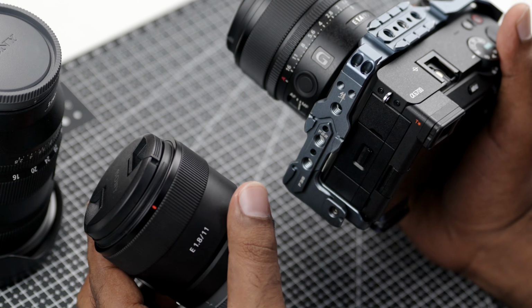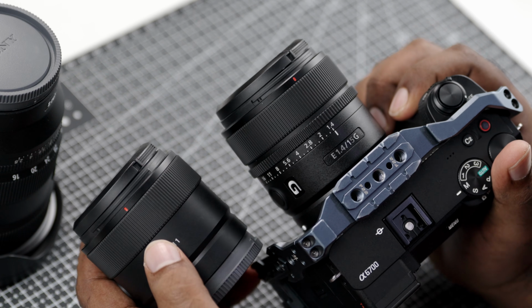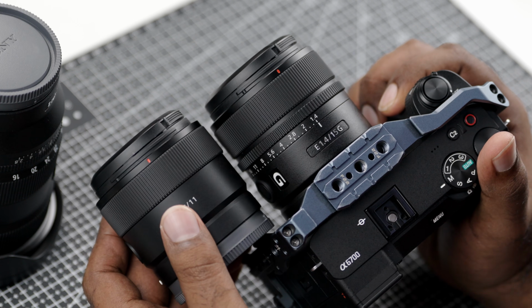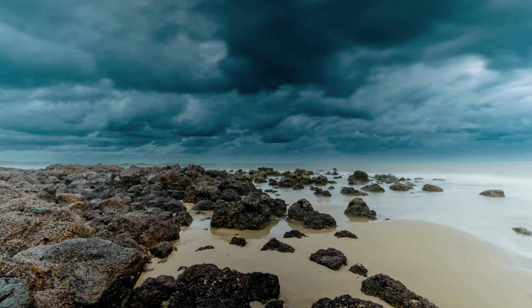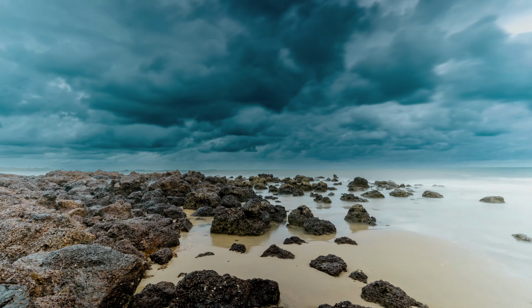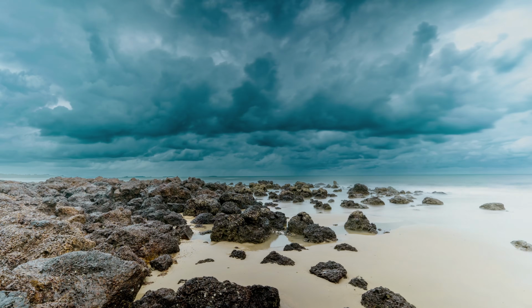I was in the same shoes as you, torn between so many good options to choose from. These two lenses solve very different purposes. I use the 11mm for wide-angle time-lapse videos and it works fantastic. I use the 15mm focal length for talking head videos and the results are great.